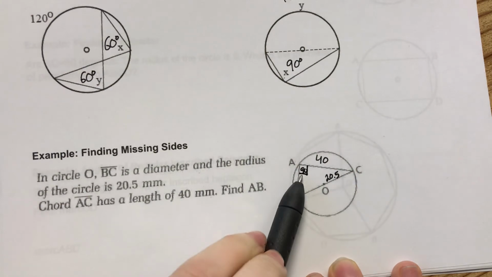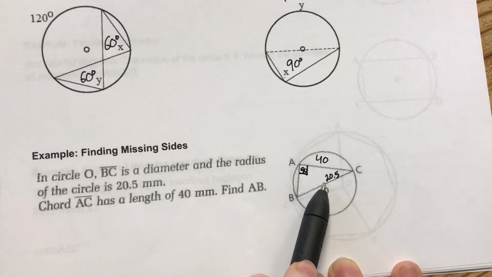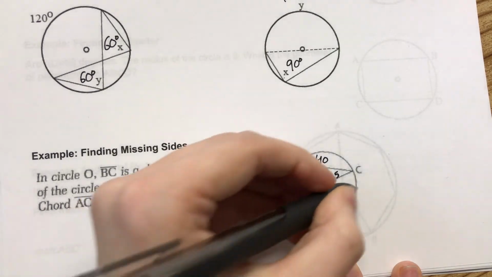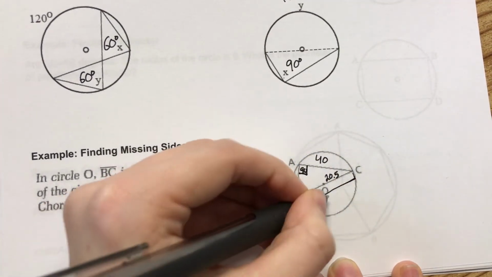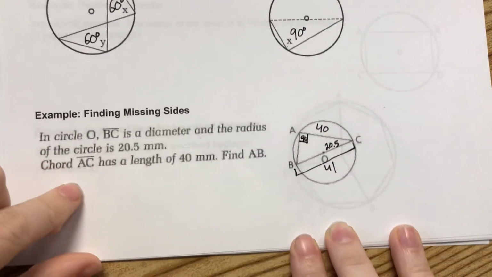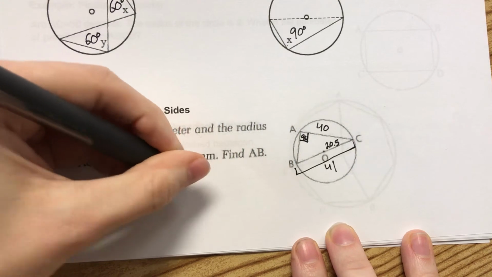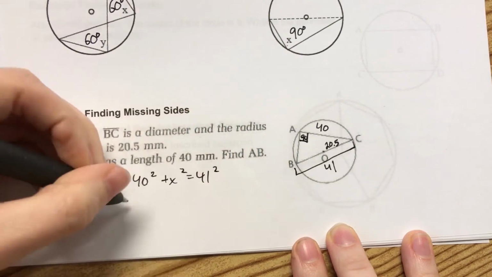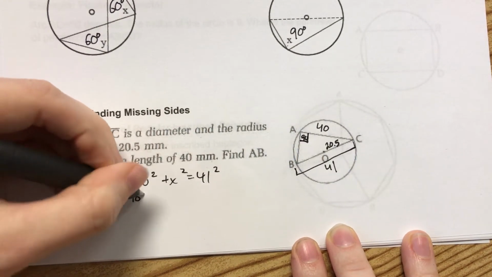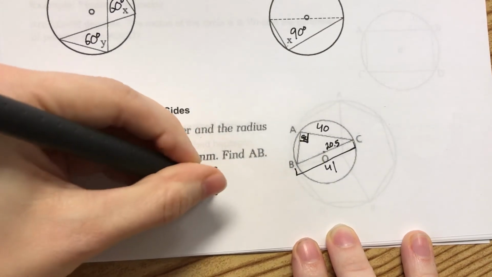So if that's a right angle, and we see 40 and we see 20.5 as the radius, we can double that. We can say that the whole diameter is 41. And then we can just use the Pythagorean theorem, right? We can say 40 squared plus x squared equals 41 squared. So that's going to be 1600 plus x squared equals 1681.